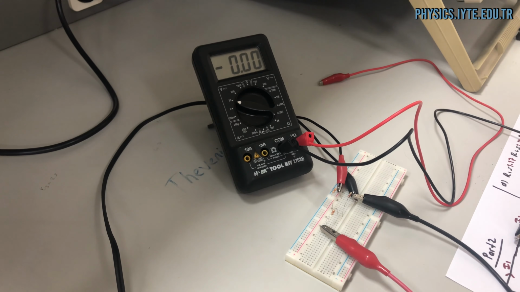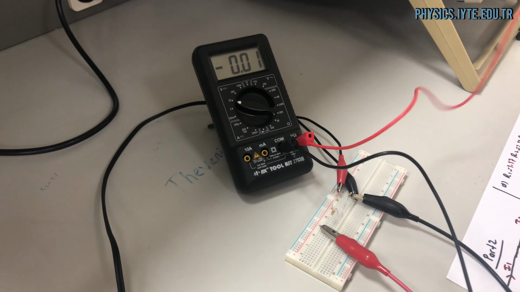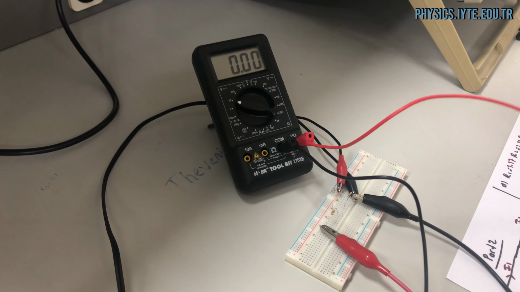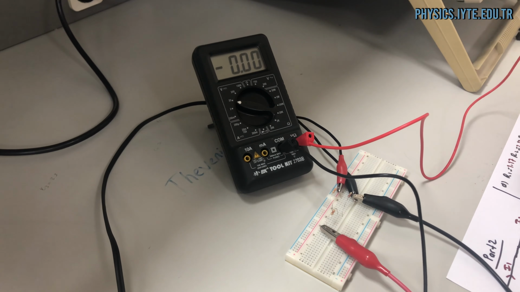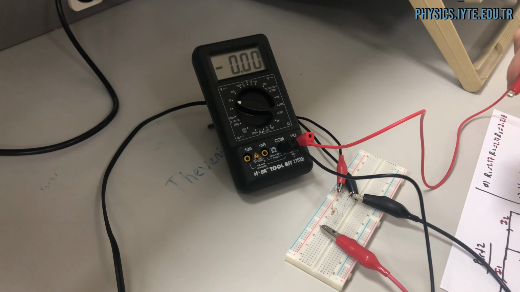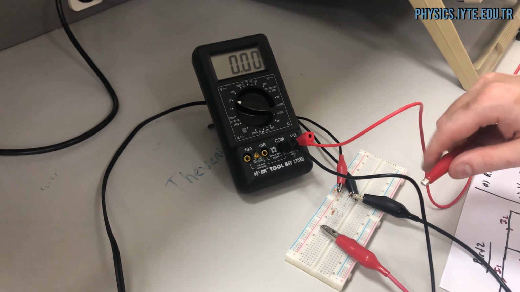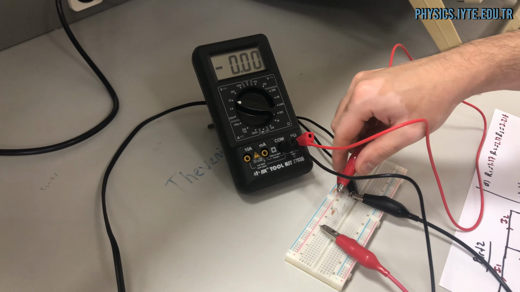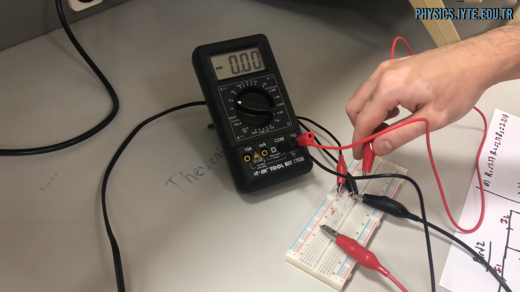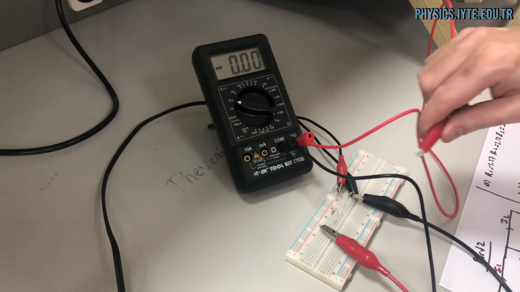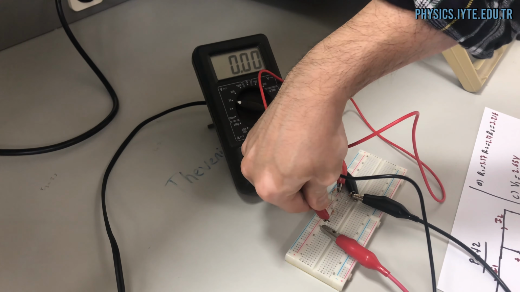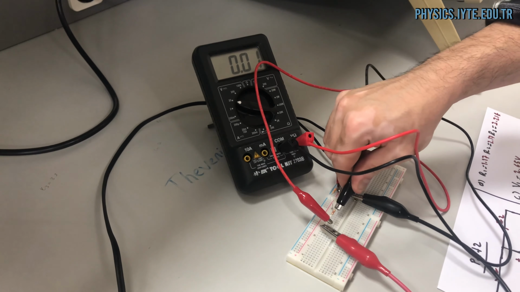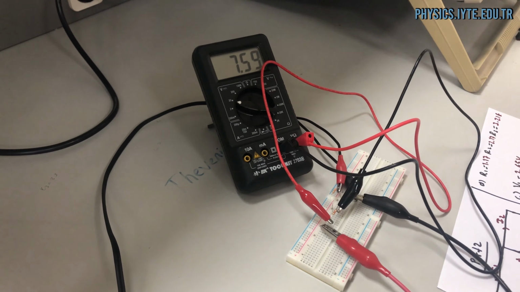But again, we need to consider the polarity as shown in figure 2.2. So for V1, I need to read voltage from V1, but I need to connect the positive side close to the power source, and the negative side must be at the other terminal.